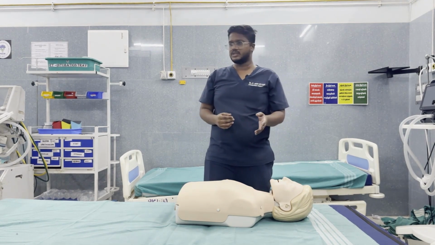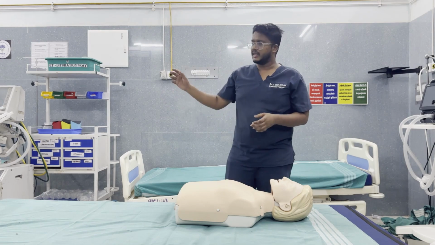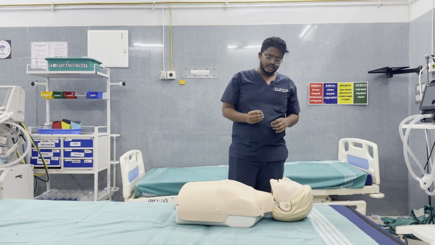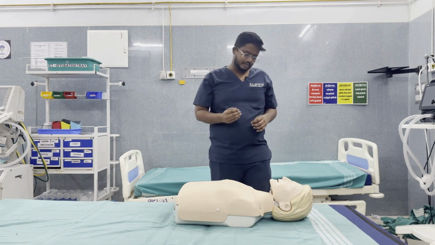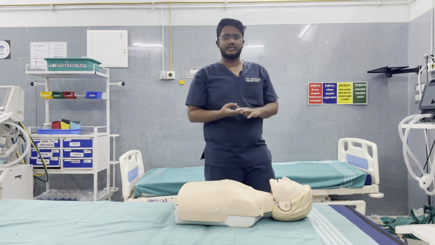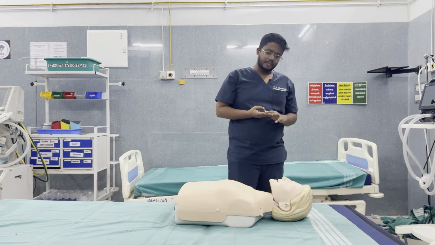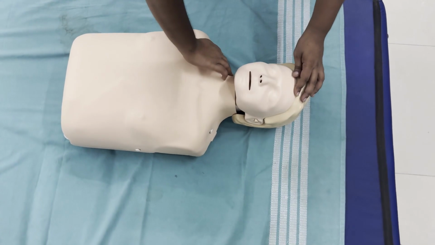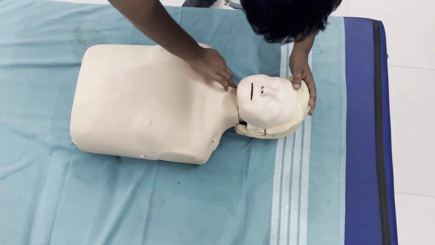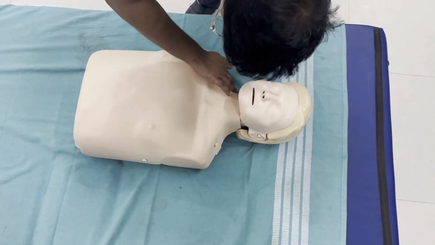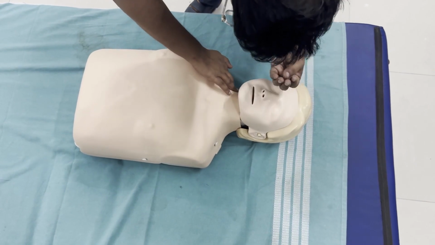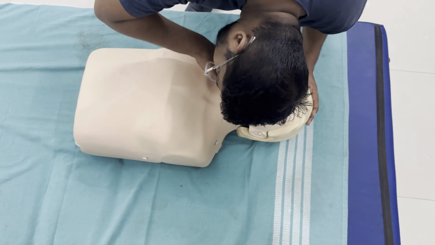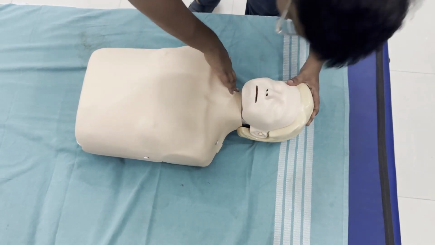When you find the patient has no response, immediately call for help. Then after calling for help, you have to simultaneously check for pulse and breathing. For the pulse, keep your three fingers on the neck. While feeling the pulse, at the same time look for chest rise, that is for breathing. You can also keep your ear over the nose to feel the air.